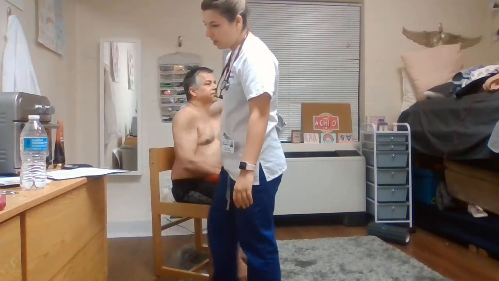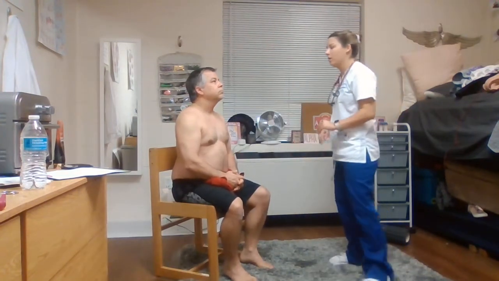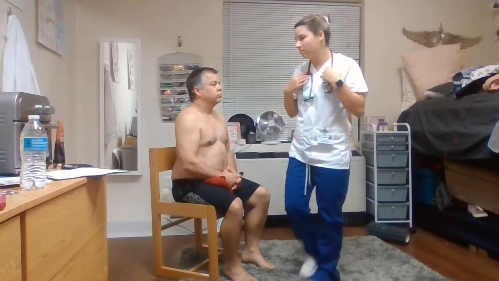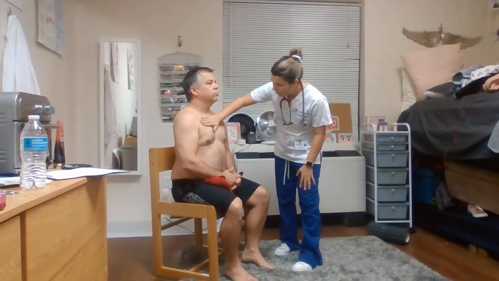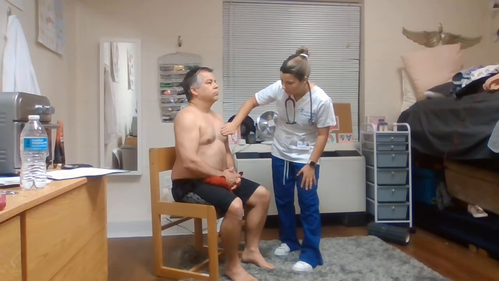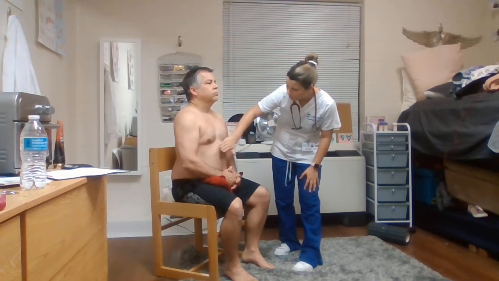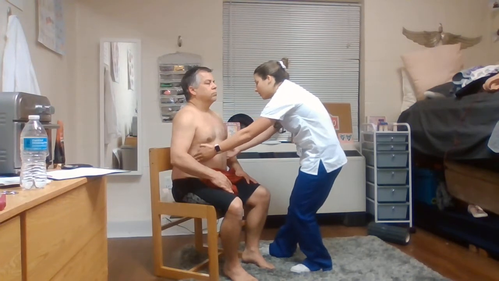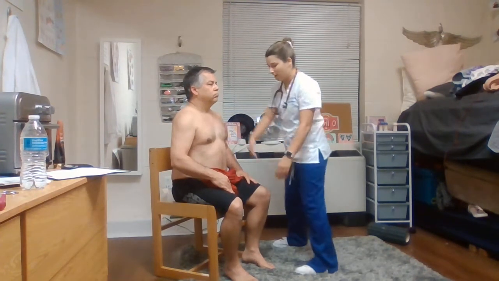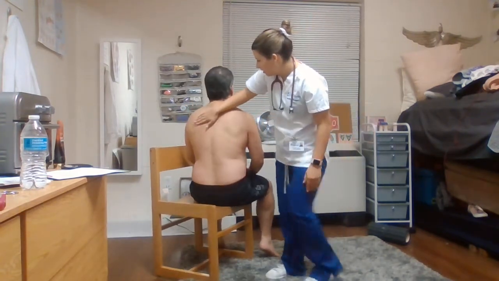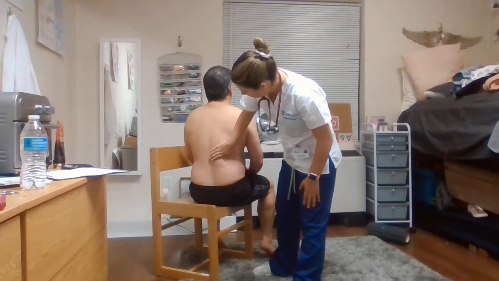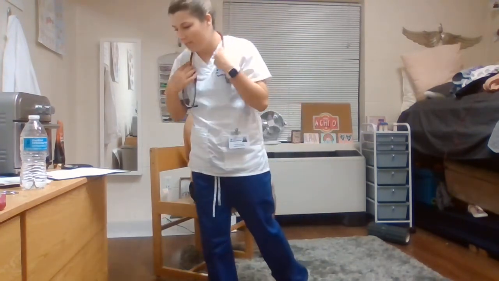All right, now I'm going to palpate your chest. I'm palpating for any masses, any tenderness on palpation. I'm also going to be feeling for any crepitus. So I'm going to palpate his chest in a pattern to make sure that I'm feeling equal on both sides. Palpate laterally. Tell me if anything hurts or feels weird. Turn this way. Palpate posterior. Not feeling any deformities there.